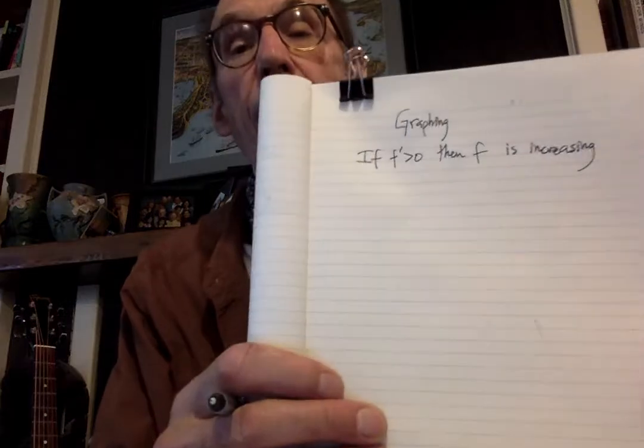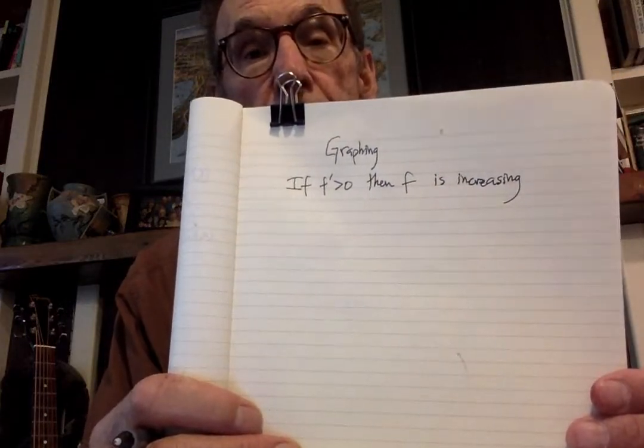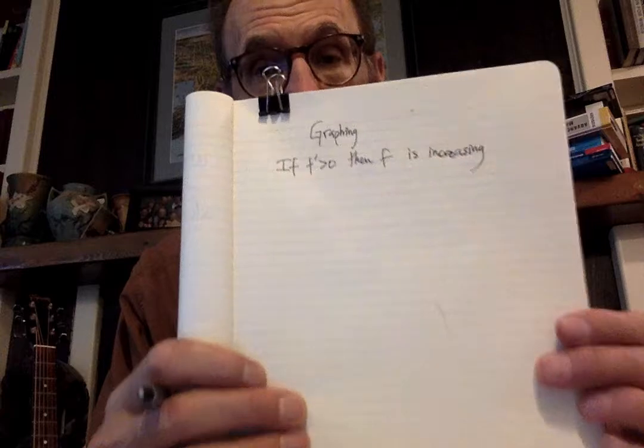If f prime is positive, then f is increasing. That's the consequence of the mean value theorem that is most helpful to us, and that's how things go. So when you're looking at functions and trying to figure out what the behavior is, there's a pretty simple implication from this.